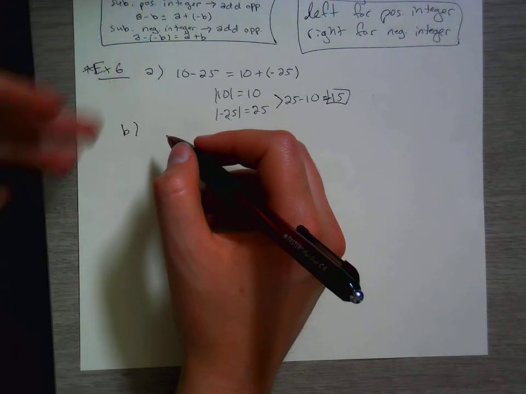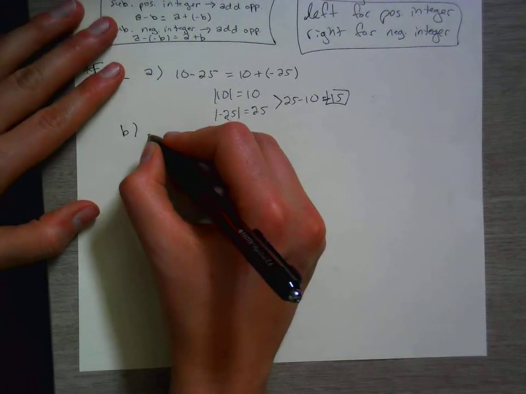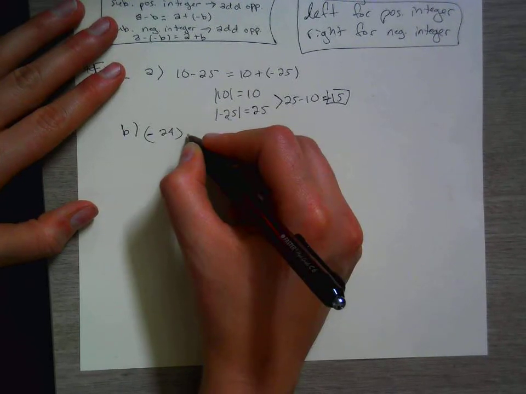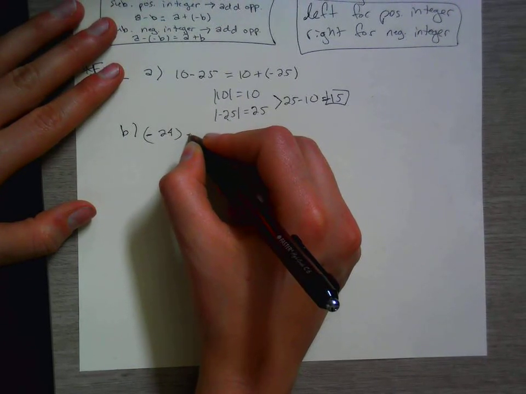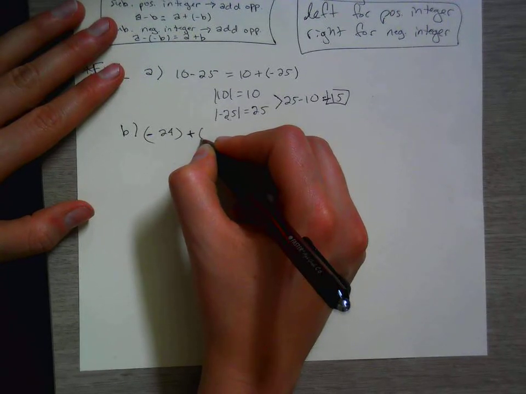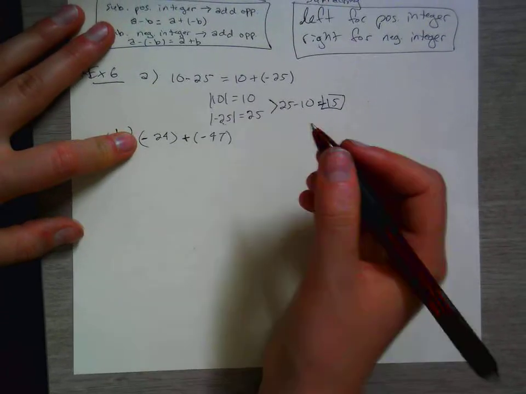What is the diver's new position relative to the surface? So originally he went negative 24 feet. Then we're going to add another number, but it's going to be negative, so it's going to be negative 47 feet. So he went both of these. We want to find out what they are total.